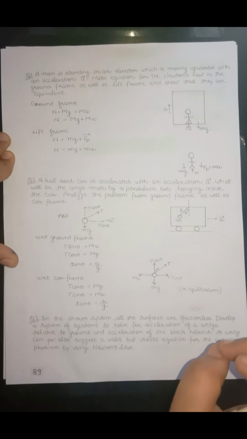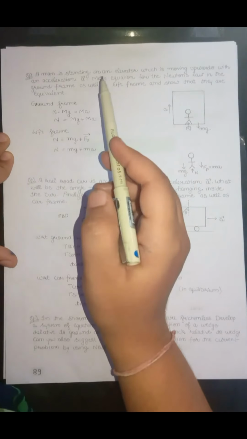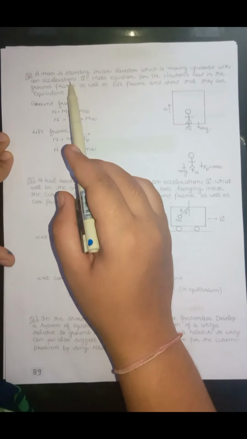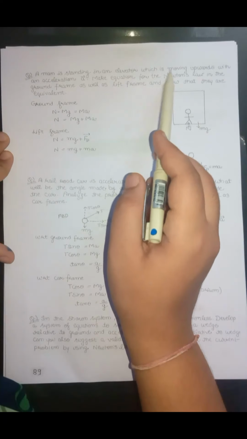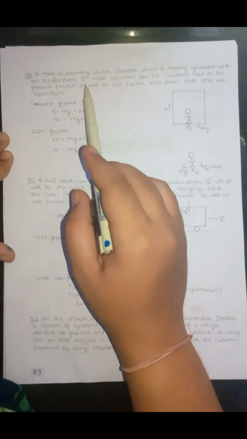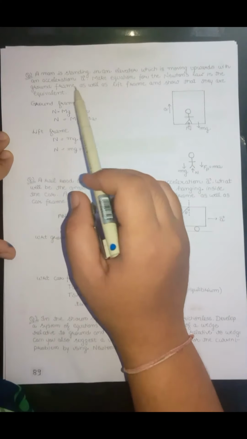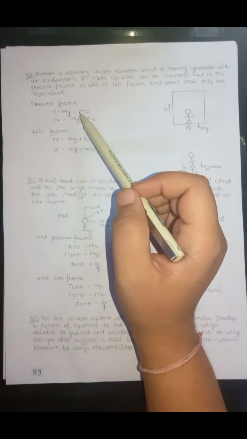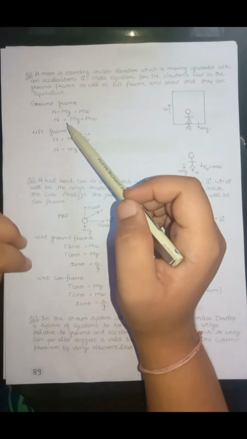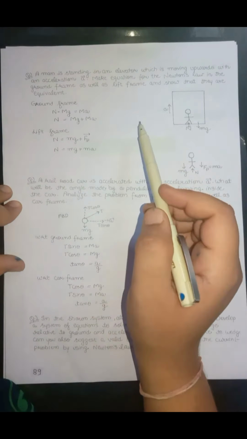Now let us see some examples based on the pseudo force. These are the most frequently asked type of questions. The first question is, a man is standing in an elevator which is moving upwards with an acceleration a. Make the equation for Newton's law in the ground frame as well as the lift frame and show that they are equivalent. Now first we want to make the equation in the ground frame.